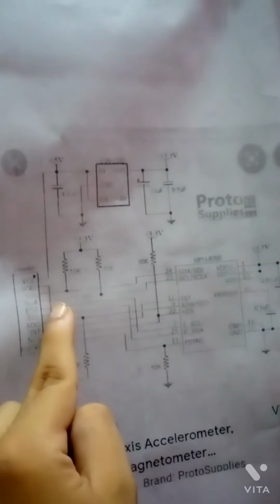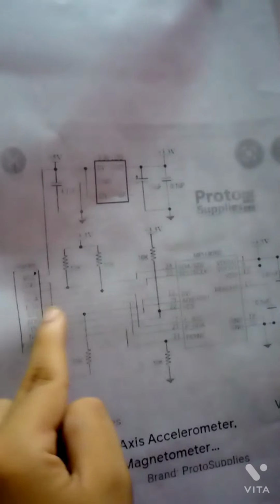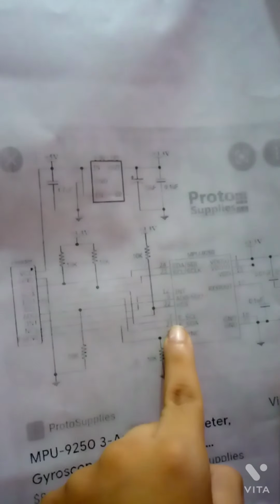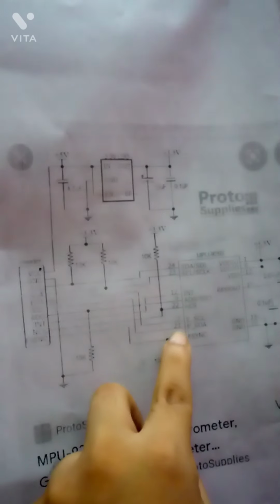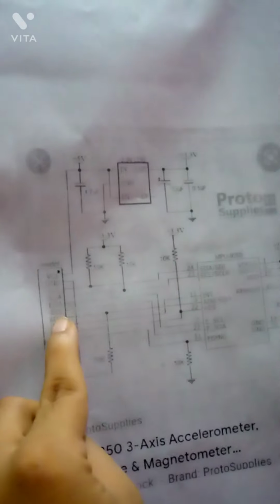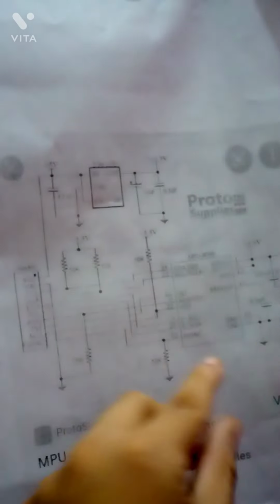And on this connector, pin number 1 is positive for 5 volt, 2 is ground, 3 is the serial clock line, and 4 is the serial data line. Pin 5 is pin number 7, which can track rotation and main direction, and pin number 21 is also connected to the EEL pin of this connector. This EEL pin is also a data line pin.